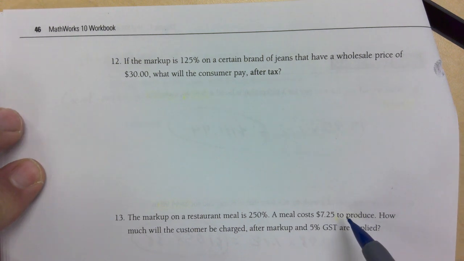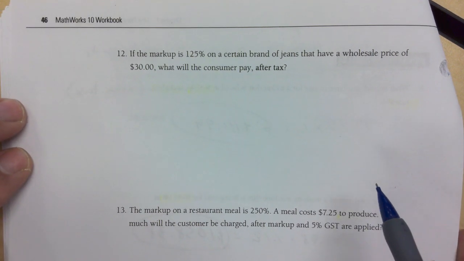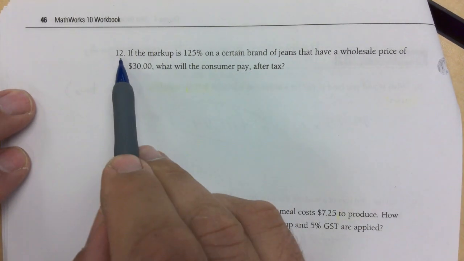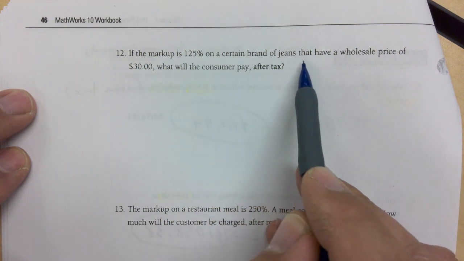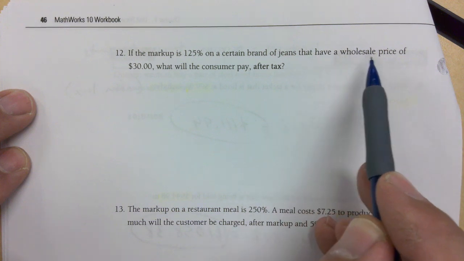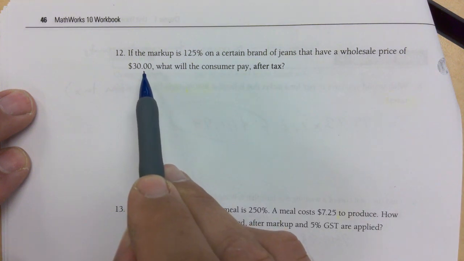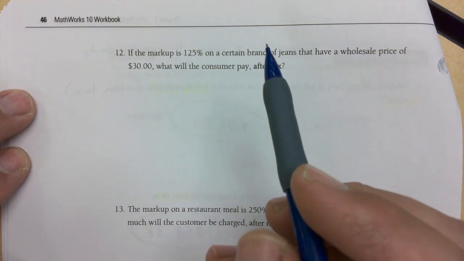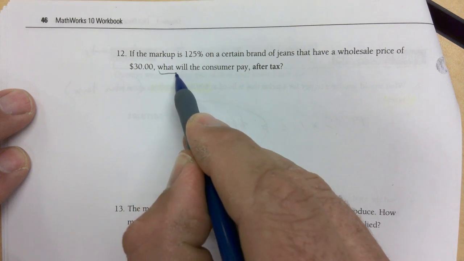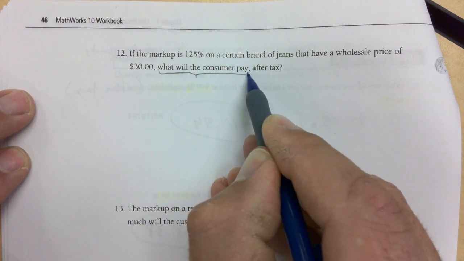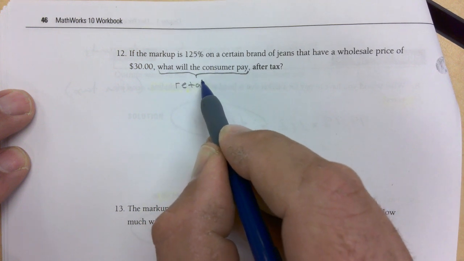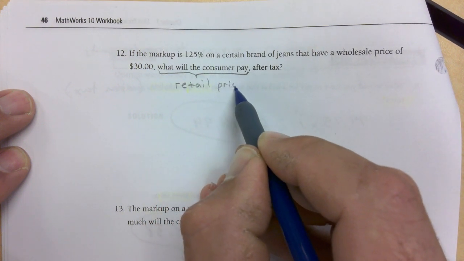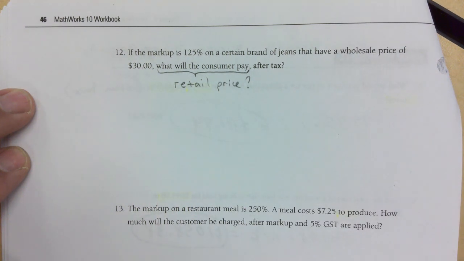Page 46. Question 12. If the markup is 125% on a certain brand of jeans that have a wholesale price of $30, what will the consumer pay? What are they asking for there? They're asking you to find the retail price. What is the retail price?